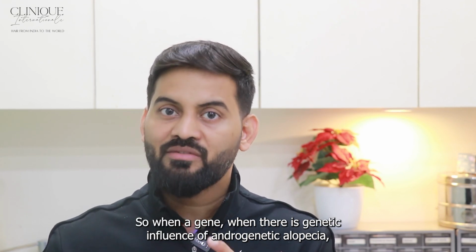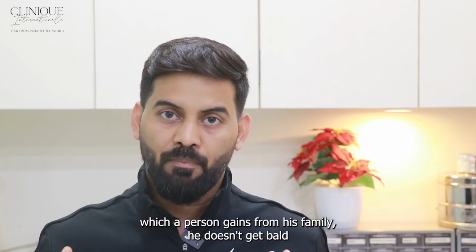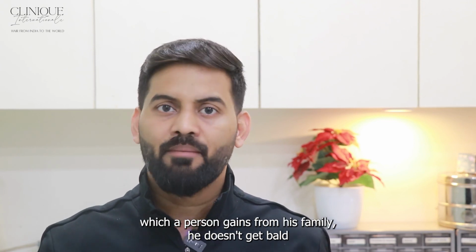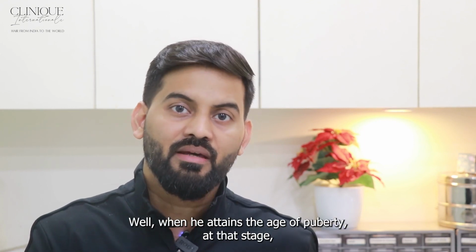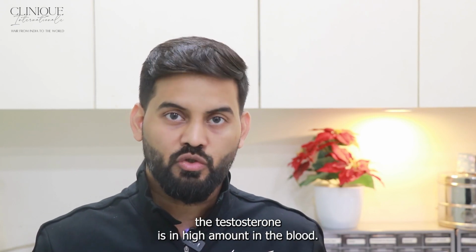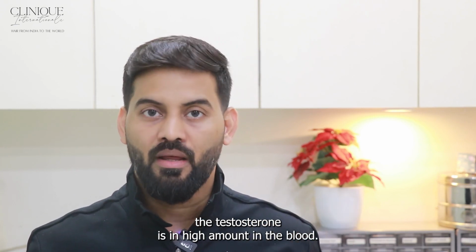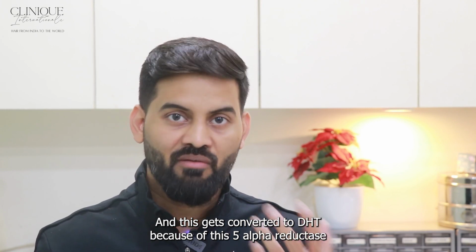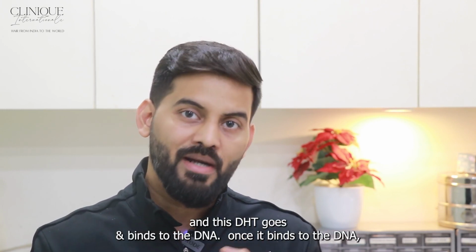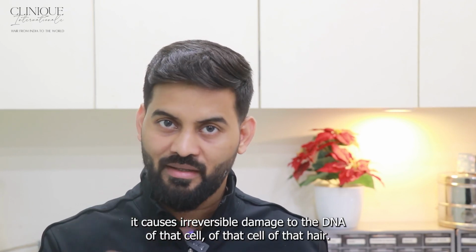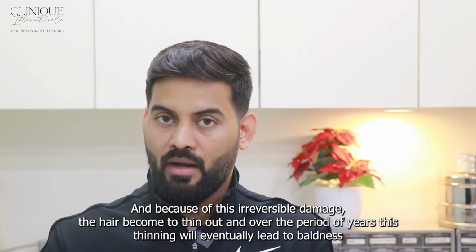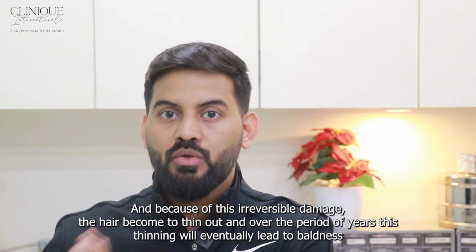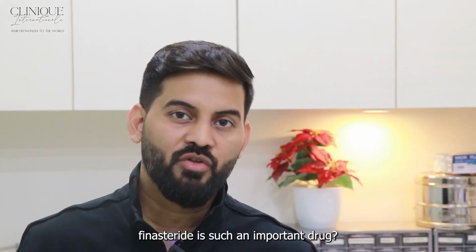So when there is a genetic influence of androgenetic alopecia which a person gains from his family, he doesn't get bald overnight. His hair starts to thin out. When he attains the age of puberty, at that stage the testosterone is high in amount in the blood, and this gets converted to DHT because of this 5 alpha reductase, and this DHT goes and binds to the DNA. Once it binds to the DNA, it causes irreversible damage to the DNA of that cell of that hair, and because of this irreversible damage, the hair begins to thin out, and over the period of years, this thinning will eventually lead to baldness.